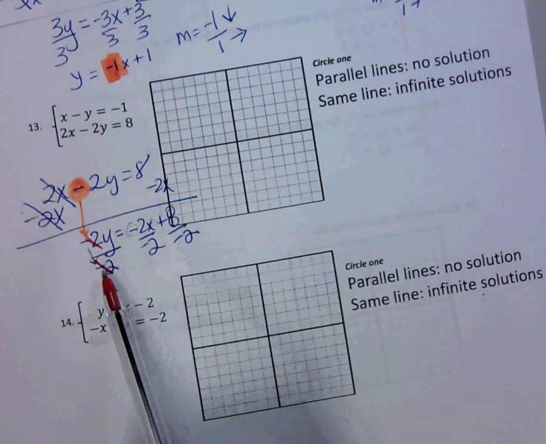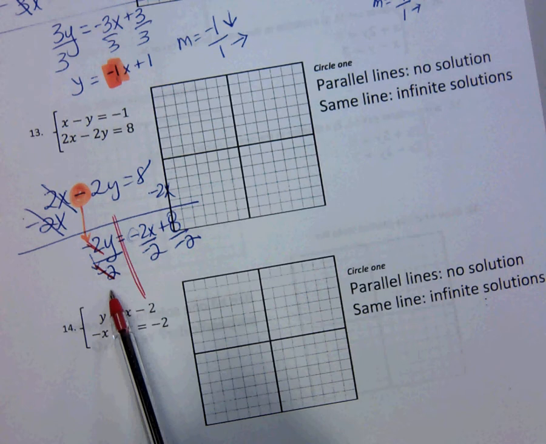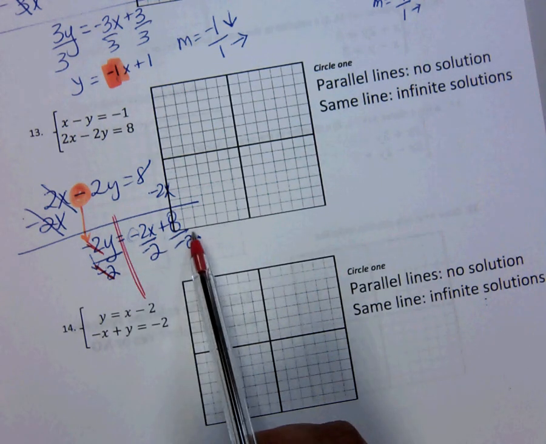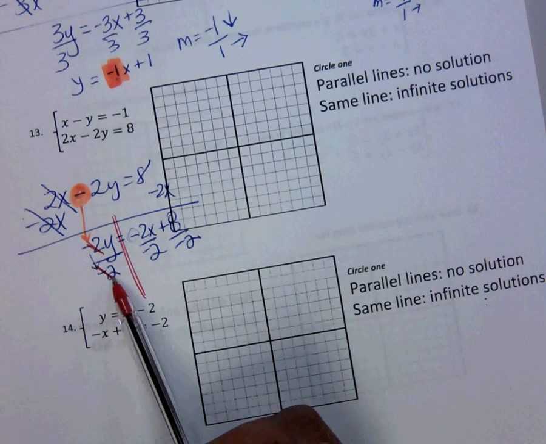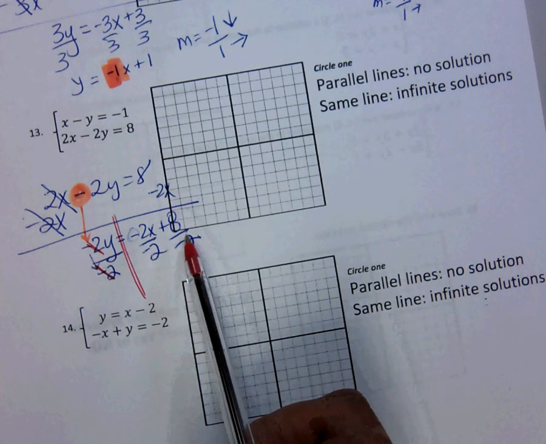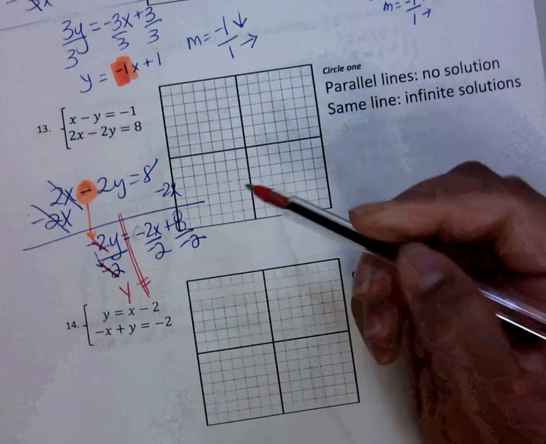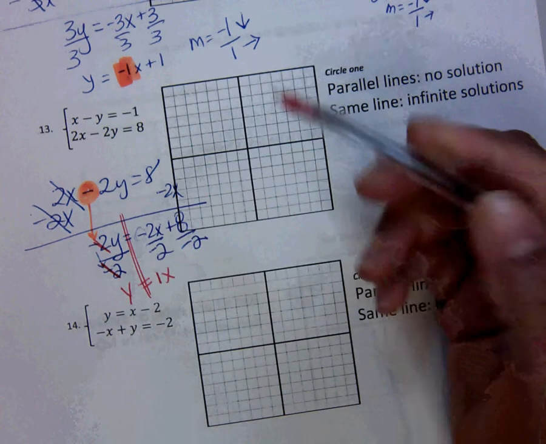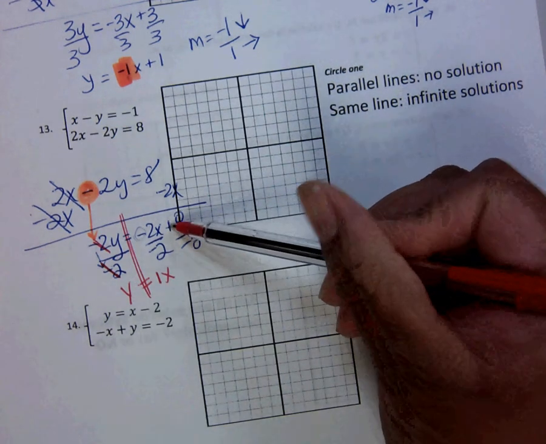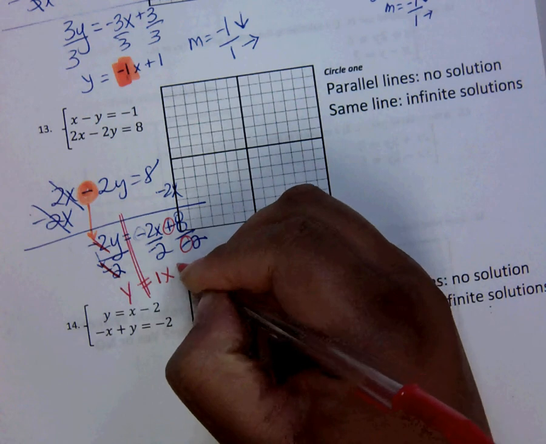What you do to one side of the equal sign, you have to do to the other side. And that's to everything over there. So this negative 2 goes here and here. Okay, so y equals negative divided by negative is a positive. And then positive divided by a negative is a negative.